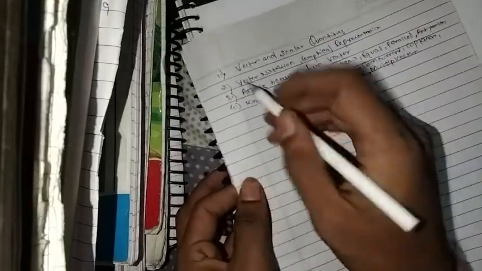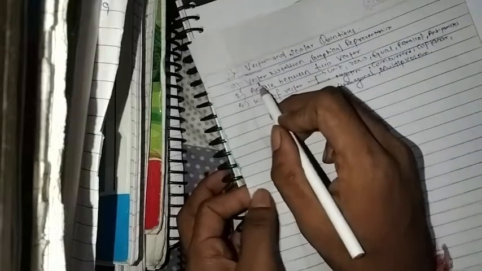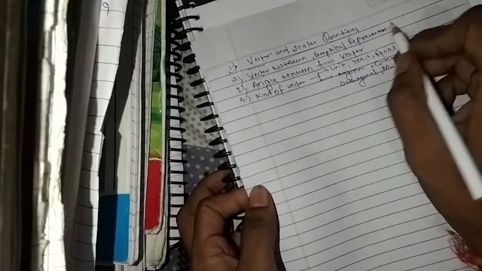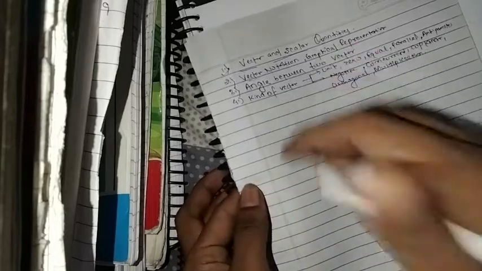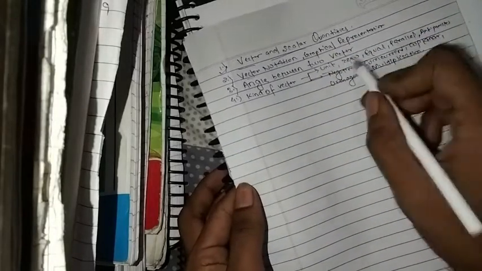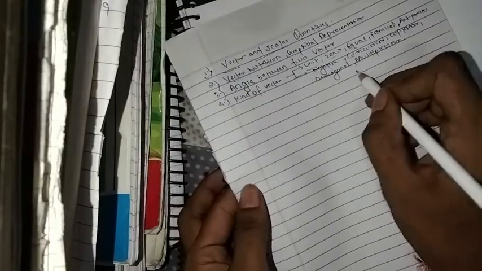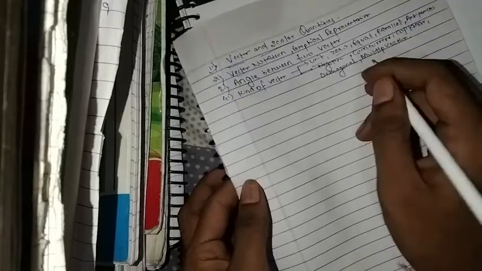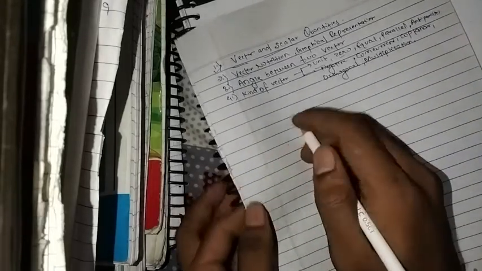Today I am going to describe vector and scalar quantity, vector notation, graphical representation of vector, angle between two vectors, and kinds of vector: unit vector, zero vector, equal vectors, parallel vector, anti-parallel vector, negative vector, congruent vector, coplanar vector, orthogonal vector, and multiplication of a vector by a scalar quantity. First we start with vector. What is vector?